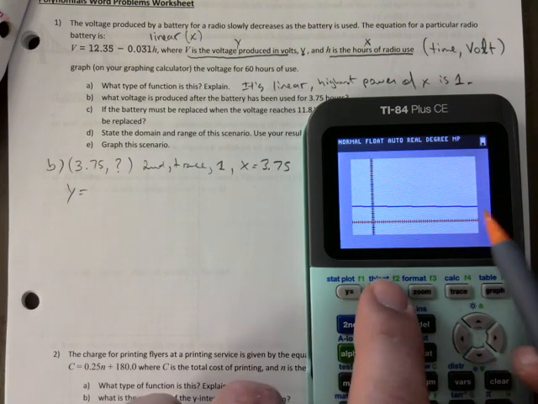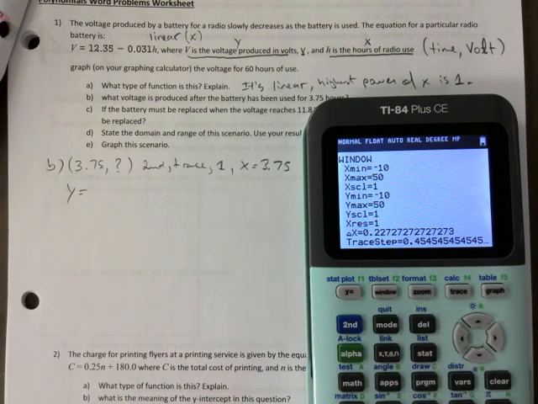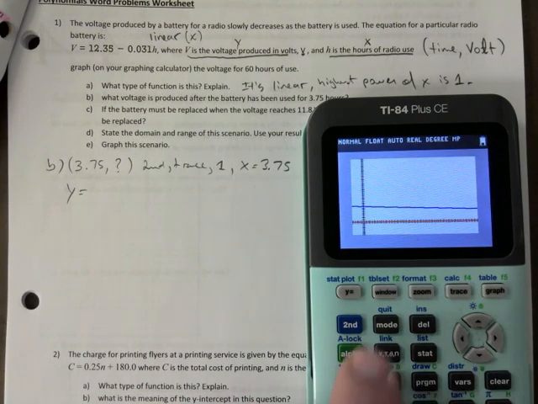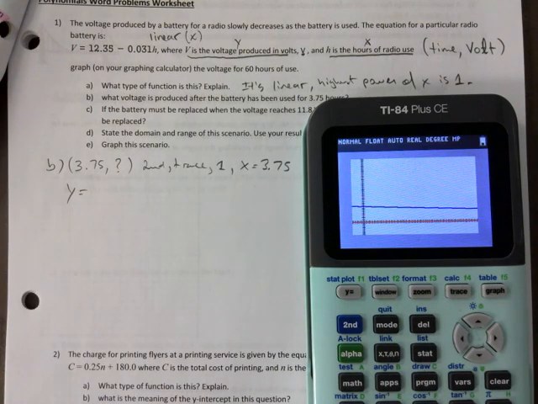So I'm going to increase the x max here until I see it touch the x-axis. So what is it, 100? I don't know. Still not. Do we need to go that far? Let's think about it. As you're using your radio, the battery goes down, correct? Less and less voltage, right?